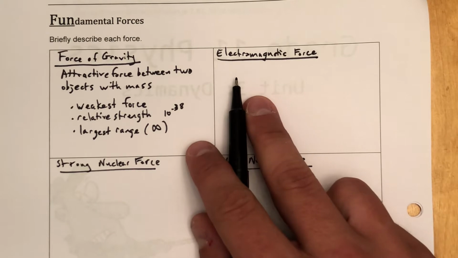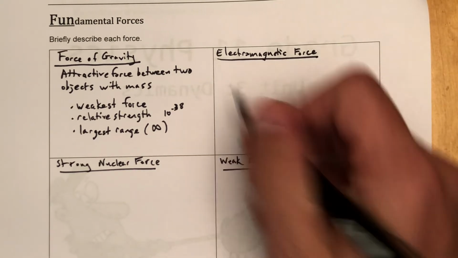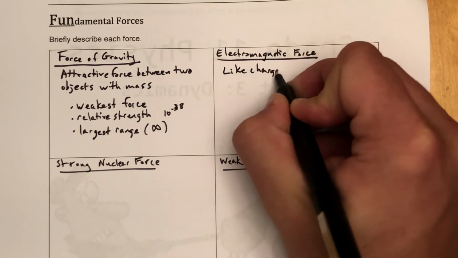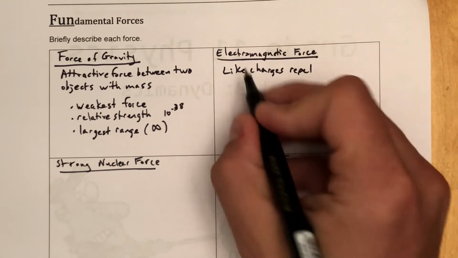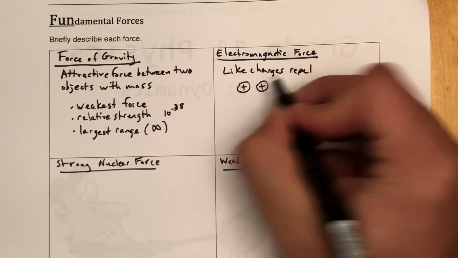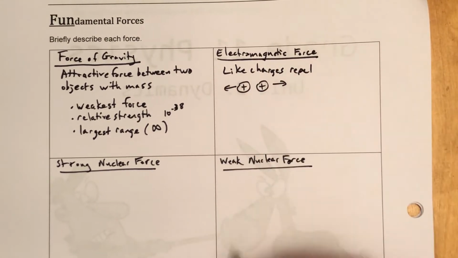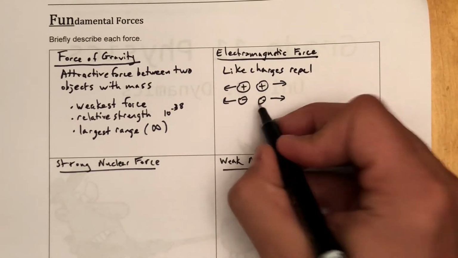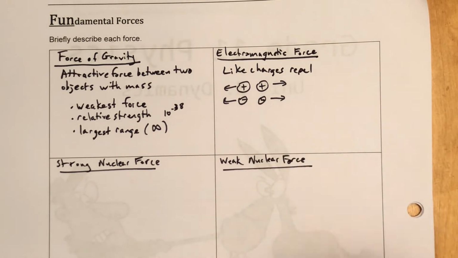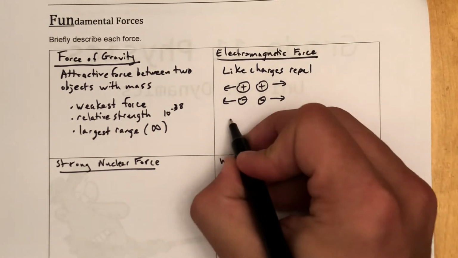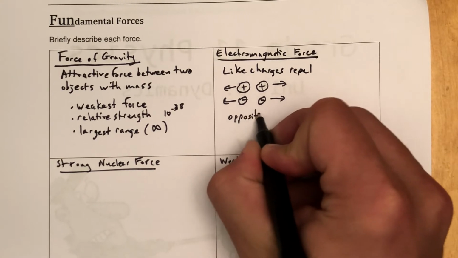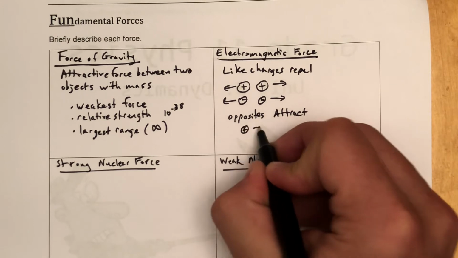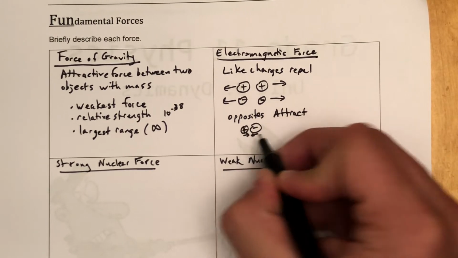With your electromagnetic force, this is where you see things like this. Like charges repel. So if you have 2 protons over here, they will repel. You have 2 electrons, they will repel. This is something that is not new at all. Similarly, opposites attract, right? So you have 1 proton, 1 electron, they will attract to each other.